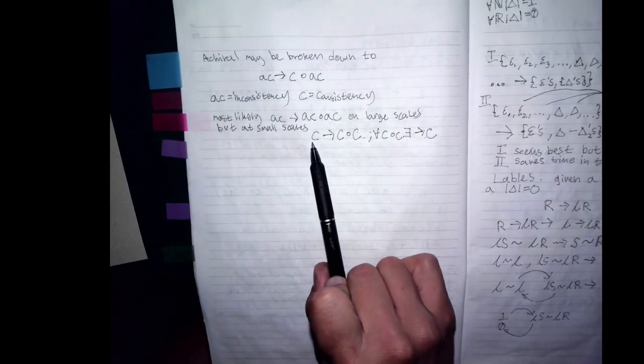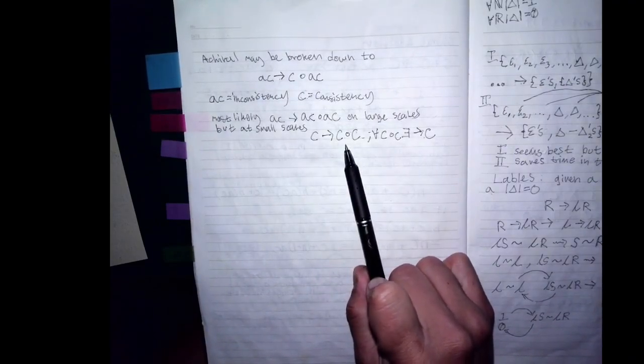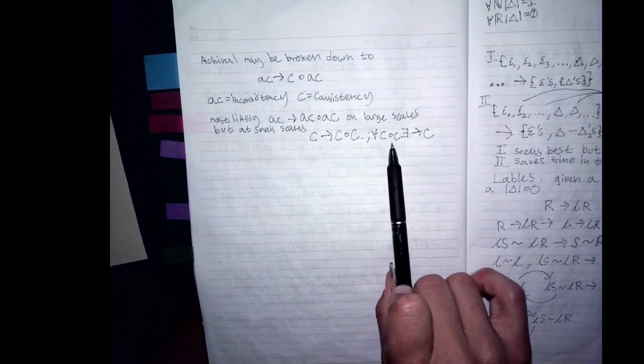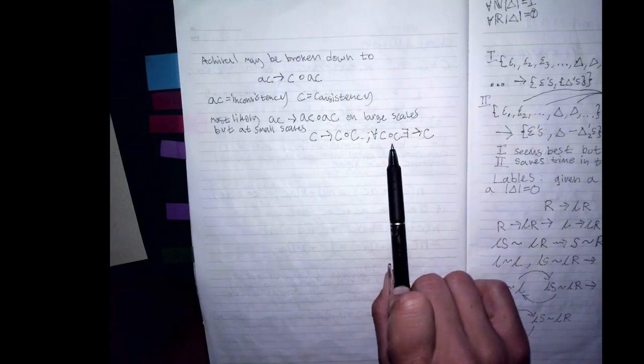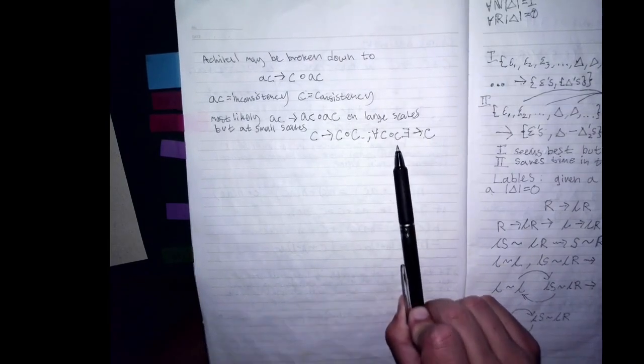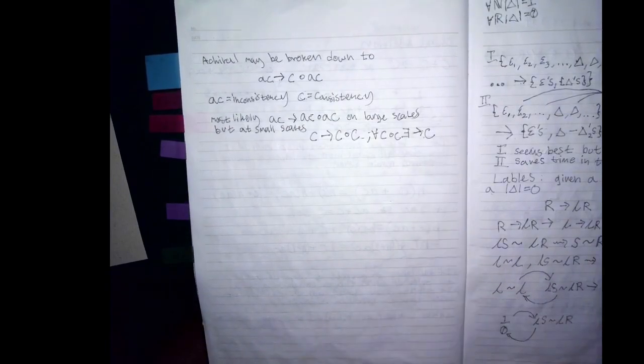And large chirals tend to be able to be decomposed into smaller chiral chunks, or smaller consistent chunks. So going with AC as inconsistency, then for all consistencies operating with consistencies, there exists an arrow to a consistency.